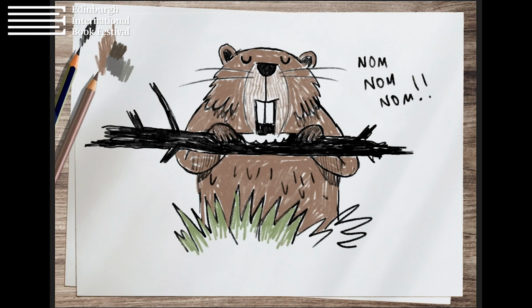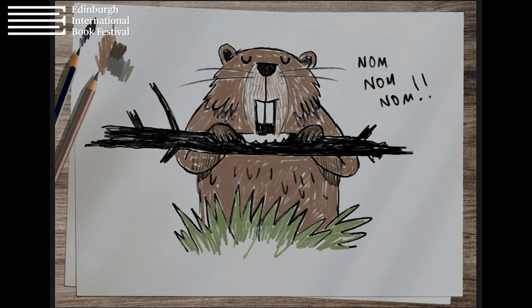But you might not have more than one colored pen. That's totally fine. In that case, you can just, you know, leave it the white of the paper, or you can color it dark, or any color you want really. But yeah, that is how to draw the beaver from the Amazing Animal Atlas of Scotland book. I hope you enjoyed. Cheers.